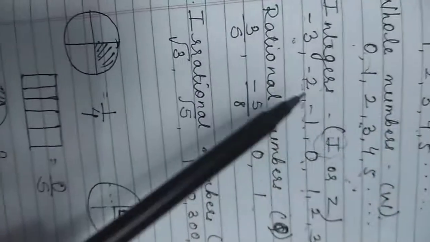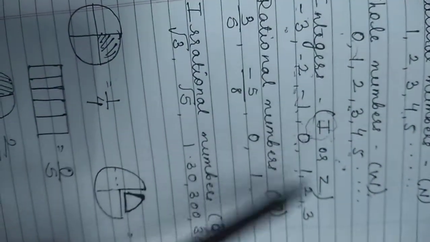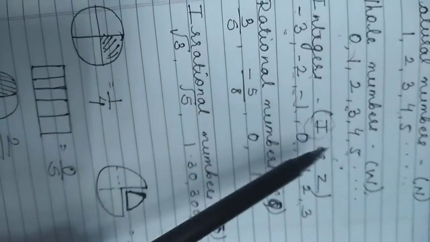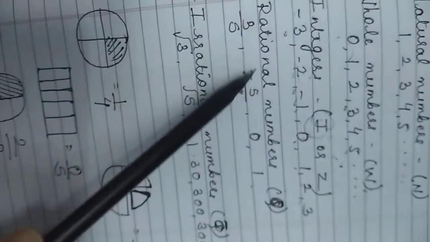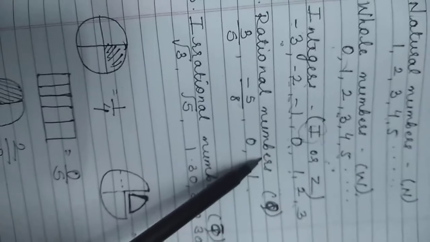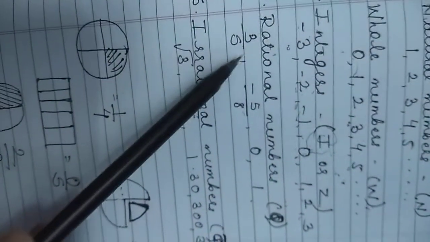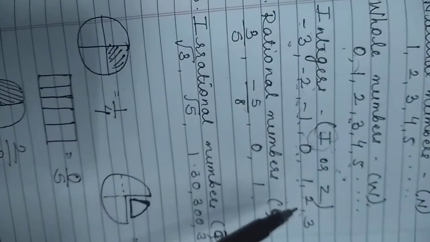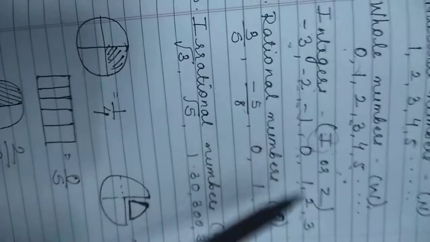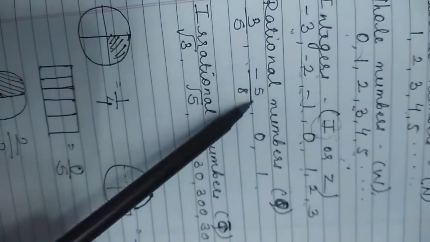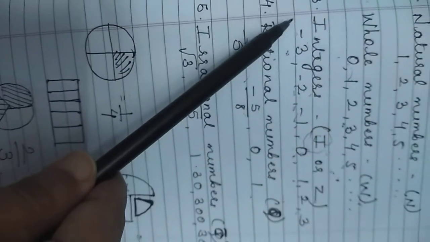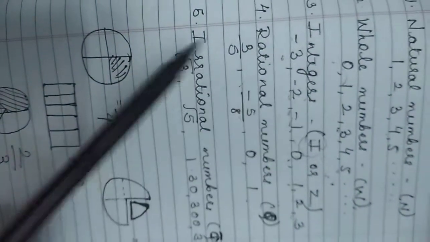In these integers, you can see there are no fractions. So, when we place integers in the form of a fraction, what are they called? They are rational numbers. See, for example, 3 upon 5. 3 is an integer. 5 is also an integer. Minus 5, a negative integer, upon 8, a positive integer.